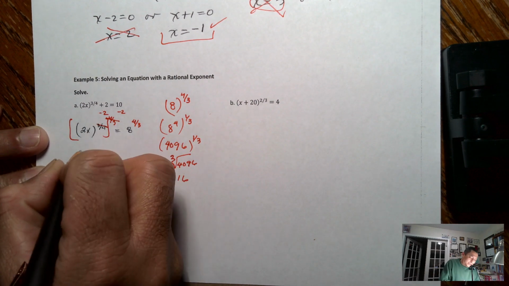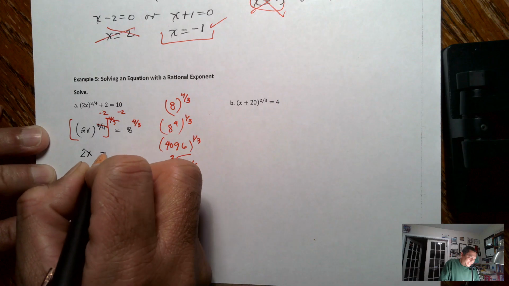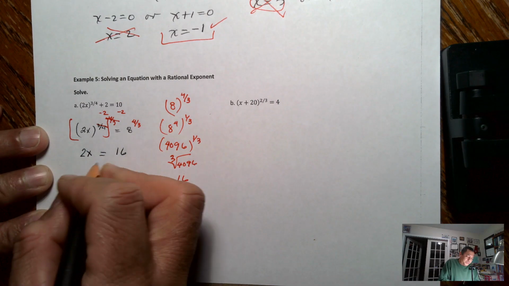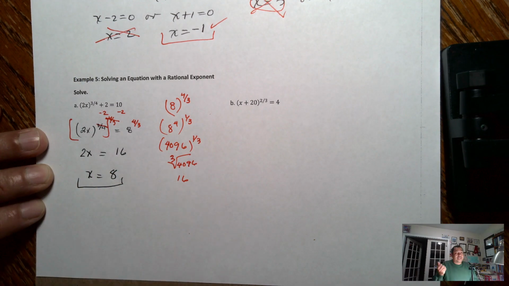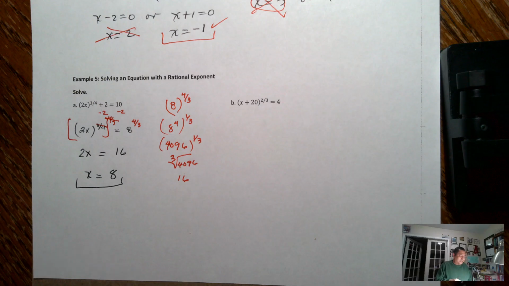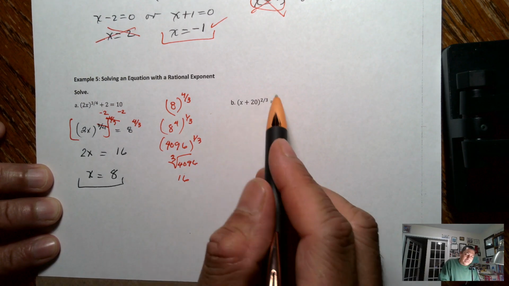So what I have is 2x equals 16. Then we divide by 2. So x is equal to 8. And this one is going to be the solution. We don't have to test the solution on this one. Now let's look at this one.